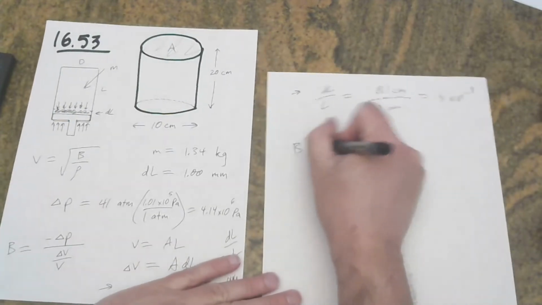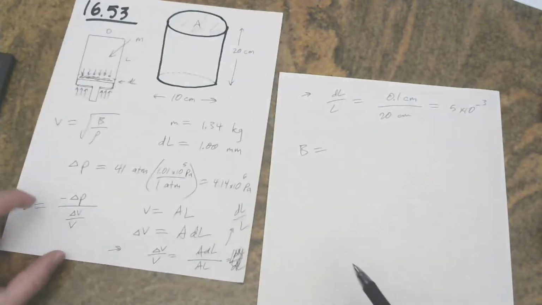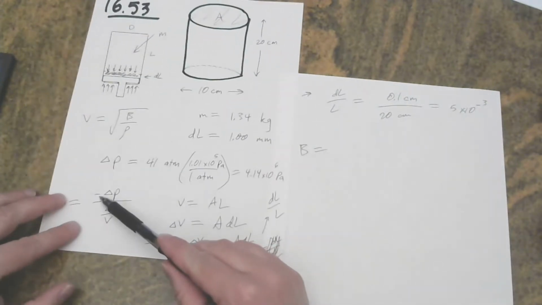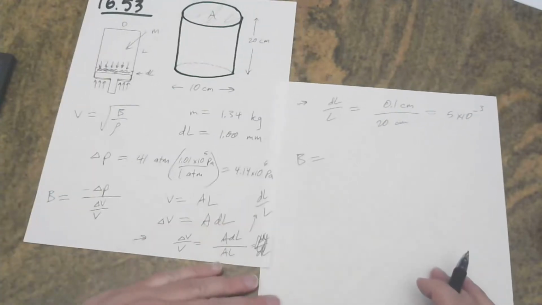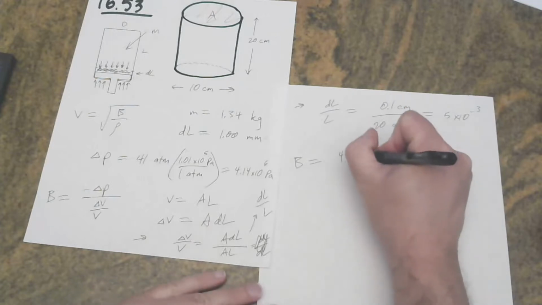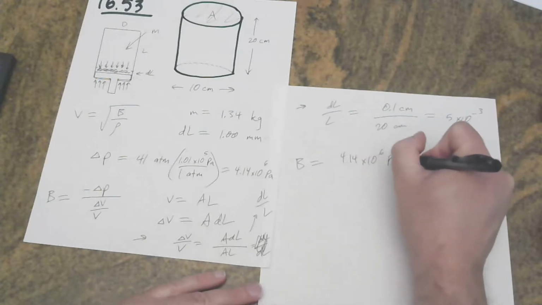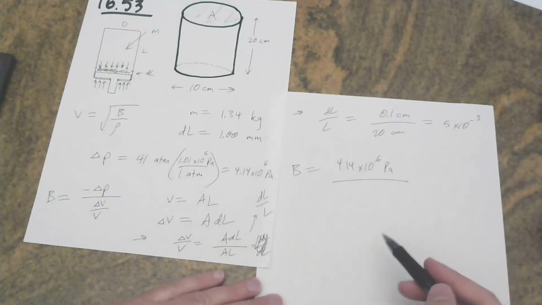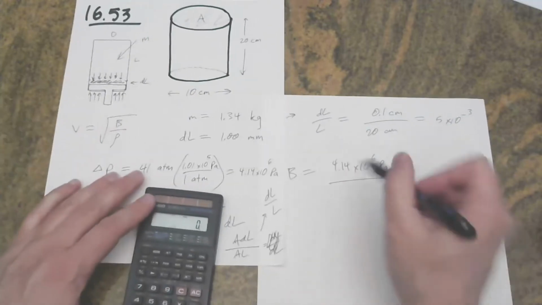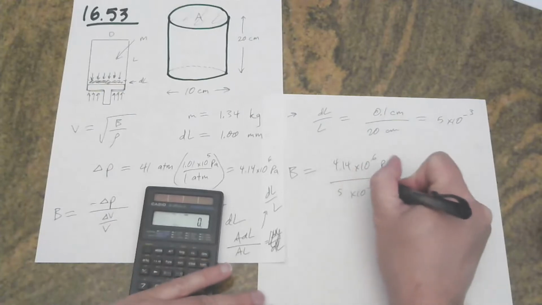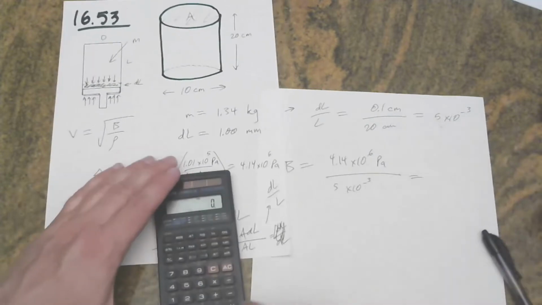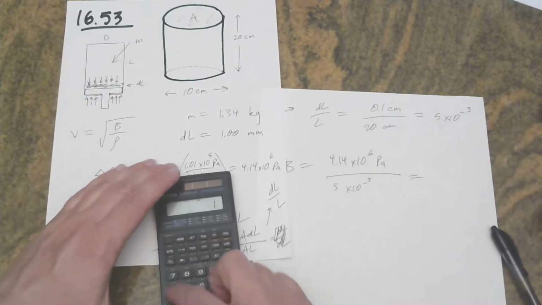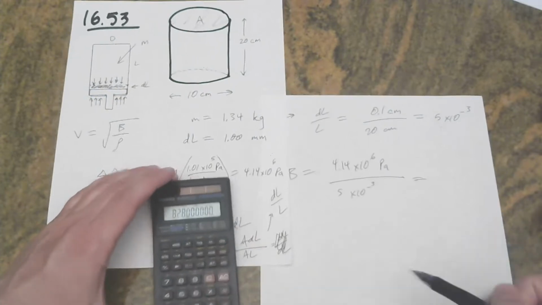Okay, so now we can calculate the bulk modulus. And that minus sign, remember, is just to balance the fact that delta V is a negative quantity. So we'll just throw that away and deal with absolute values. This many extra pascals of pressure are required to produce that fractional change in volume. And notice it's dimensionless, meters over meters, centimeters over centimeters. And what do we get for the bulk modulus?